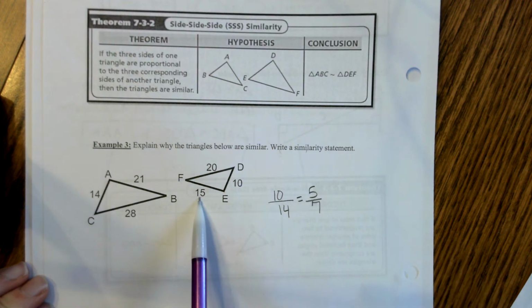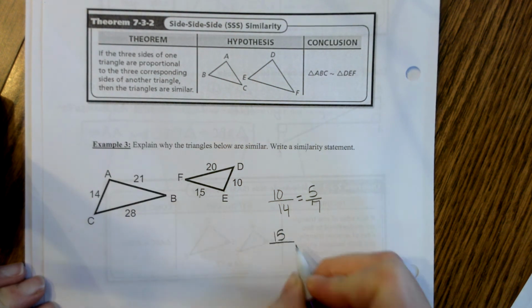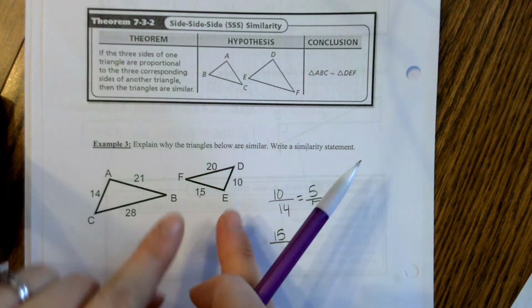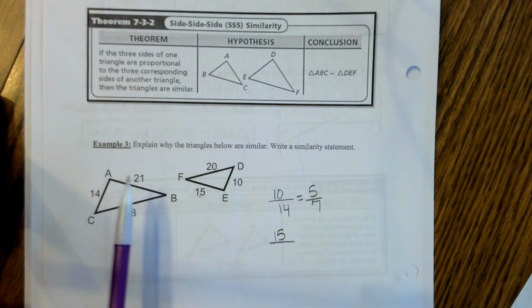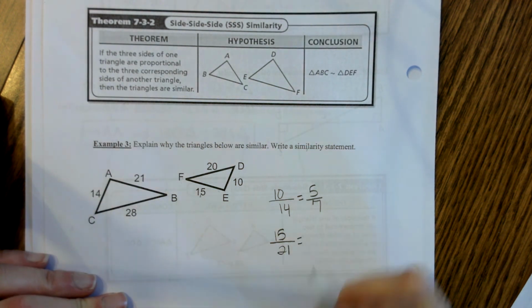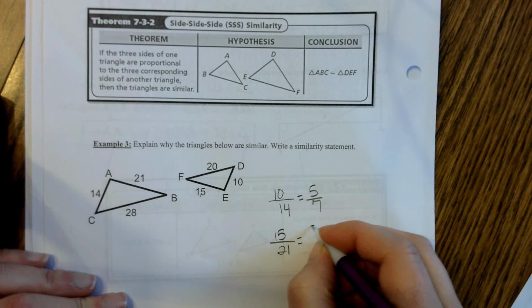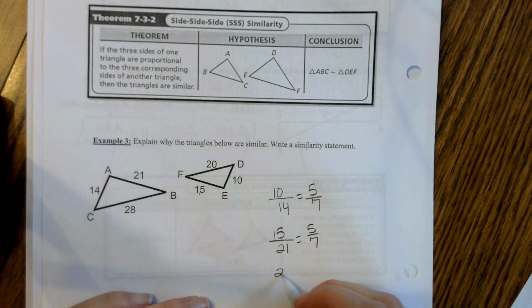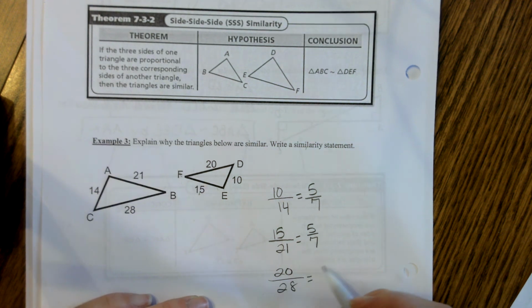Then we'll take the 15, which is FE, so we have 15 over, and then again, if you rotate this triangle, you can see that the corresponding side here would be AB, so that's over 21, and again, that can be simplified to 5/7. And then the last, we have 20, which is FD, which corresponds to CB, so that would be 28, and again, you can simplify to 5 over 7.